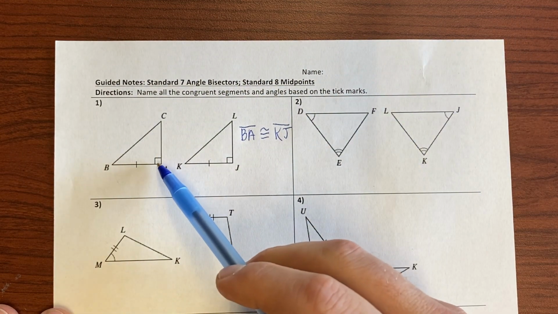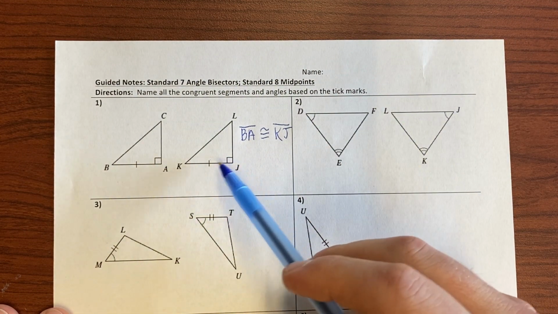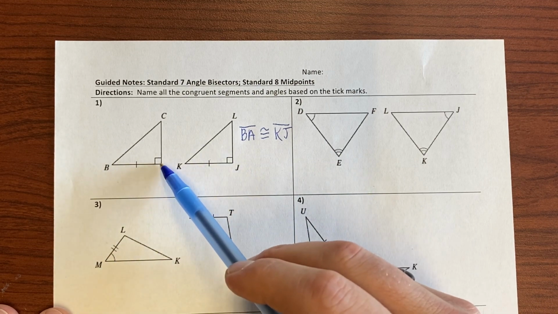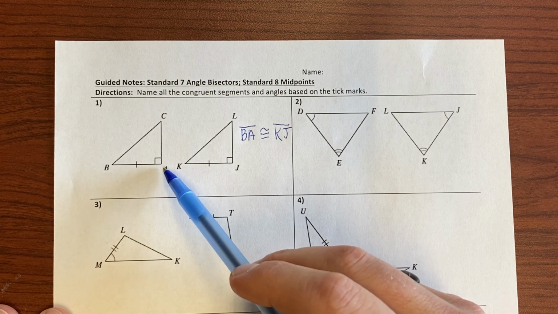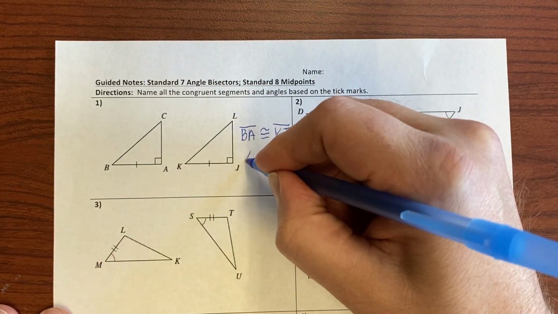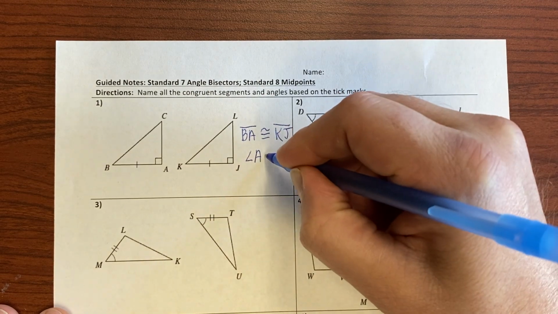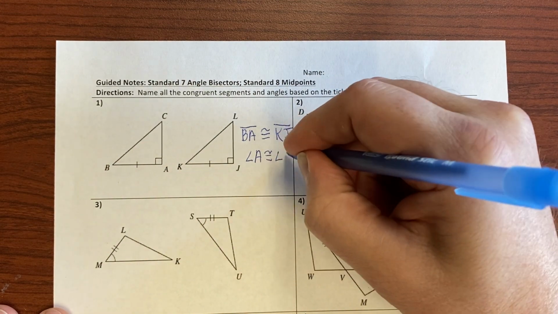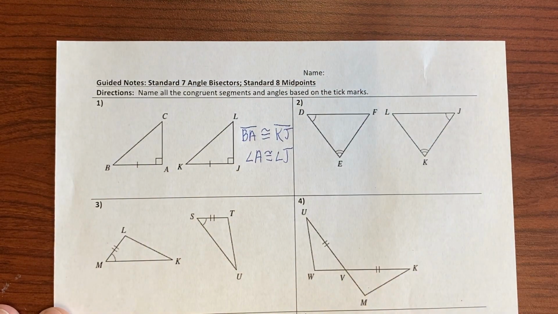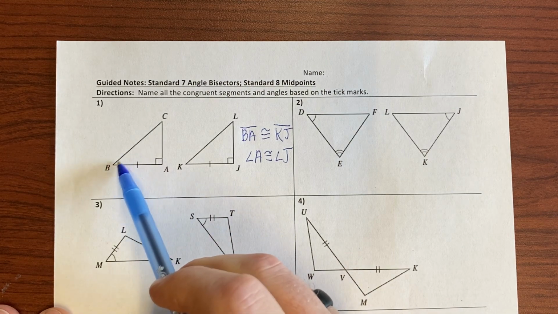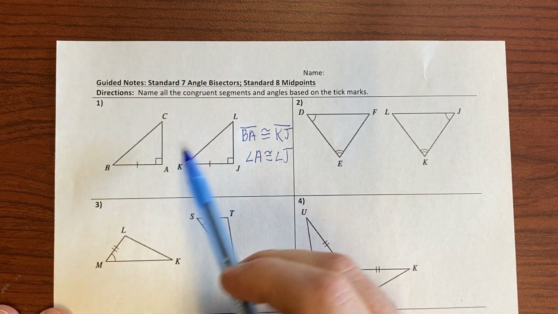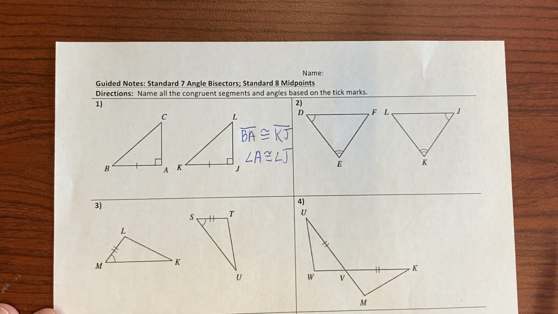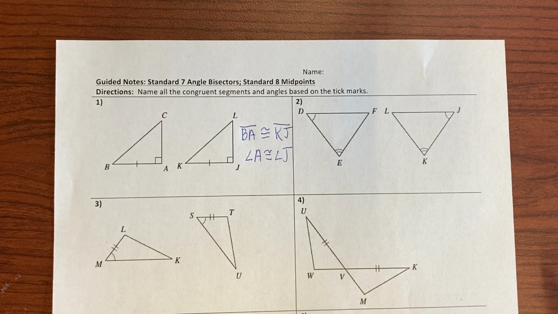Now when I look at these angles, I see that there's a 90-degree angle mark in the corner where A is and in the corner where J is. Because there's only one angle here, the easiest way to name this angle is to just call it angle A. So I can say angle A is congruent to angle J. And because there's no other information, I don't have a tick mark on these sides, I don't have tick marks on these sides, and there are no markings in any of the other angles, that's going to be the only 2 pieces of information that I have for problem number 1.